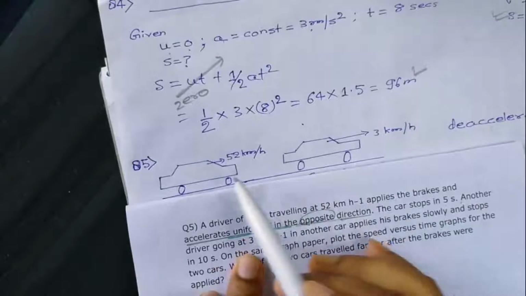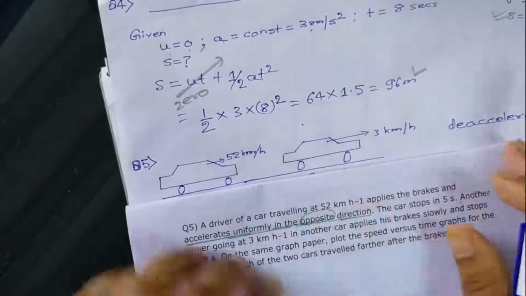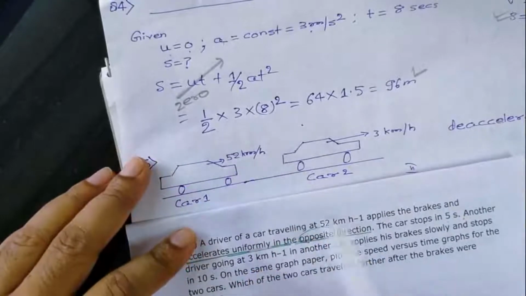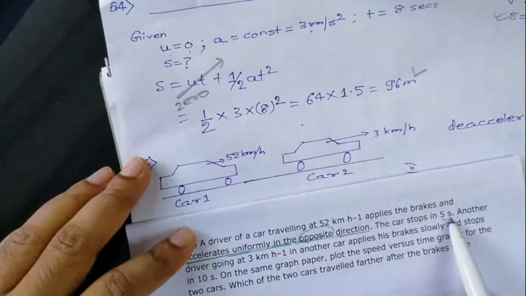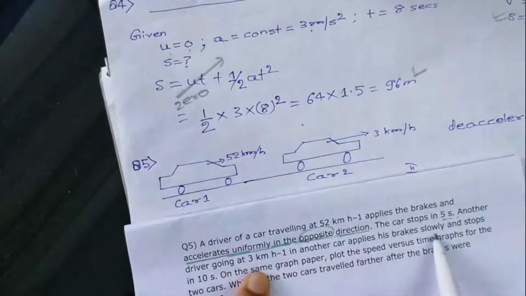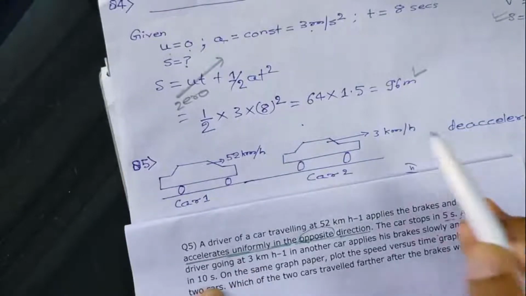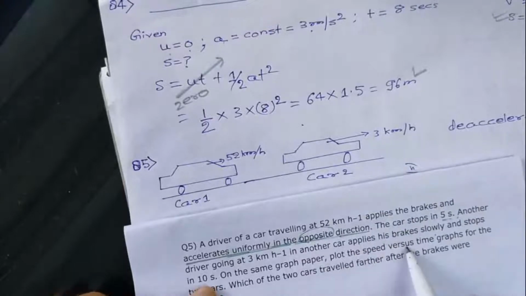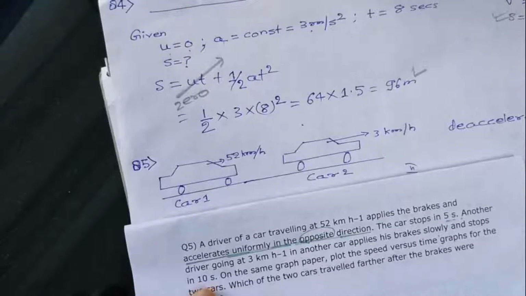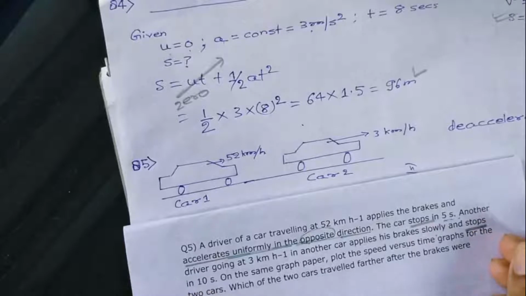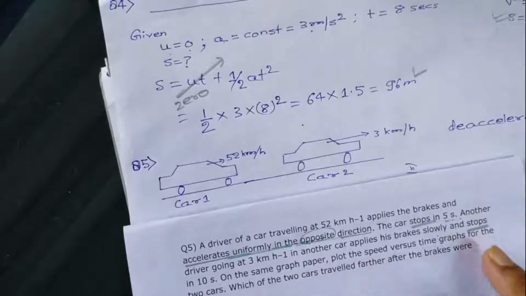This is what I have drawn for you. First car, number 1, it was driving at 52 km per hour, and it says it stopped in 5 seconds. Another driver going at 3 km per hour in another car applies his brake slowly and stops in 10 seconds. So this is the second car, 3 km per hour. Time duration is given. In both the cases it has been mentioned that the car stops. Stops means the final velocity becomes 0. So it is silently given in the problem.